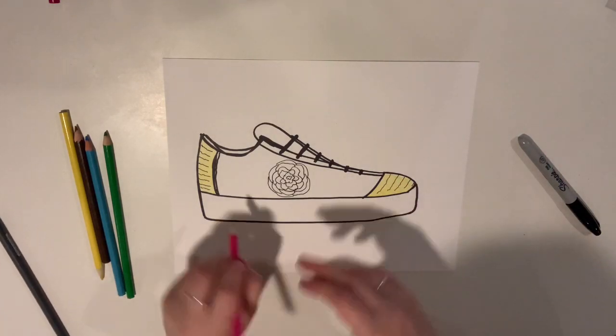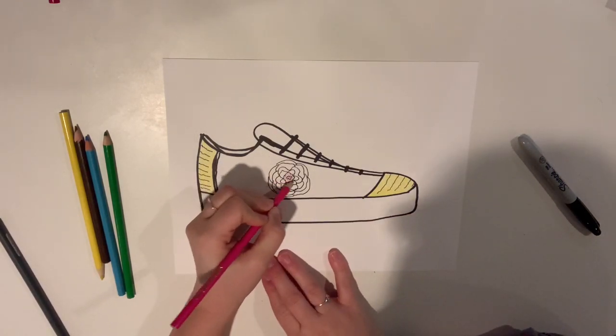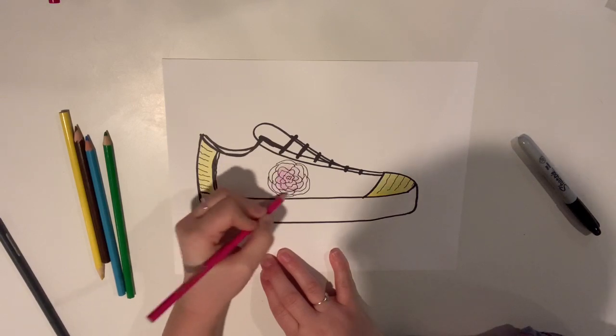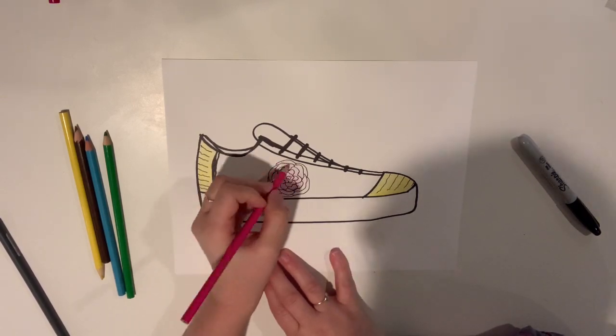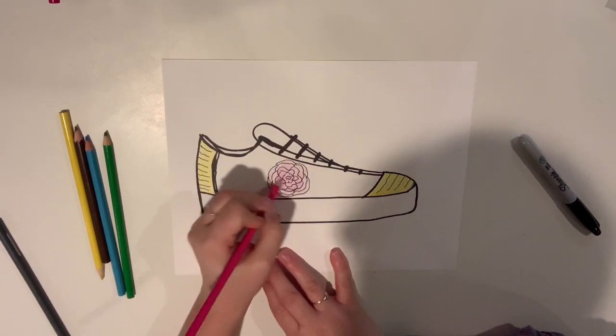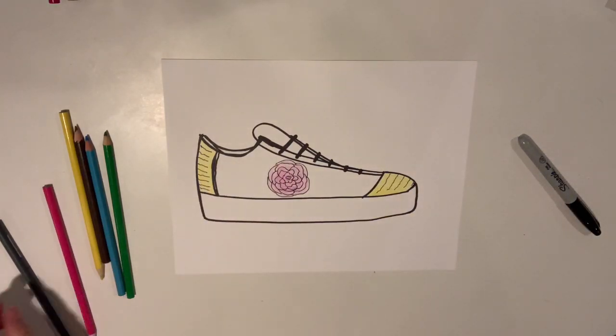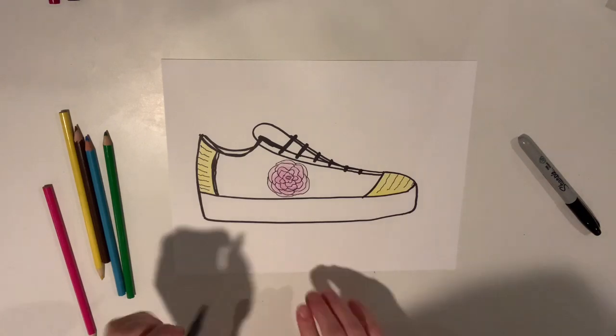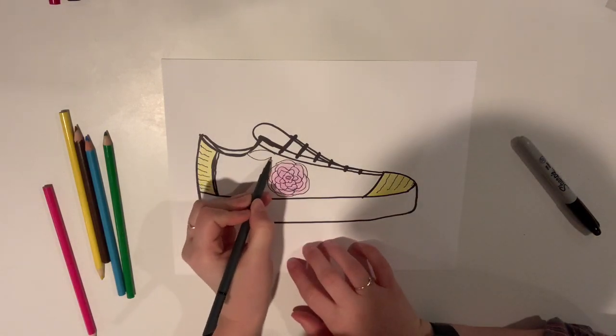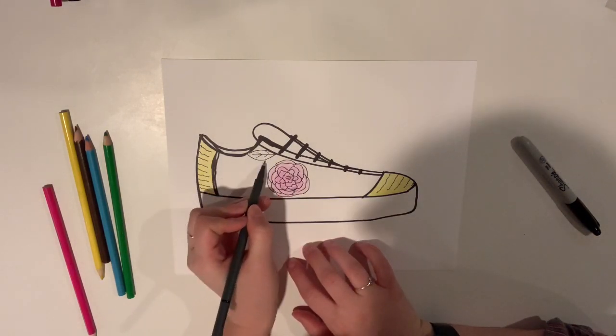So to represent that, I'm going to use a symbol this time instead of a material. So a symbol is just a picture that represents something. So the symbols I'm going to use are a flower to represent the flowers there, and also I'm going to fill the background with leaves because I think it looks pretty cool and it represents gardening.